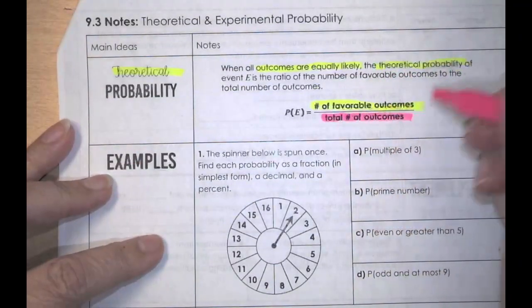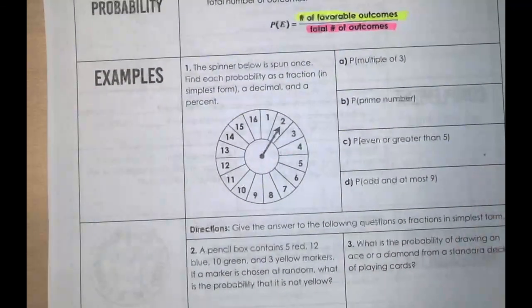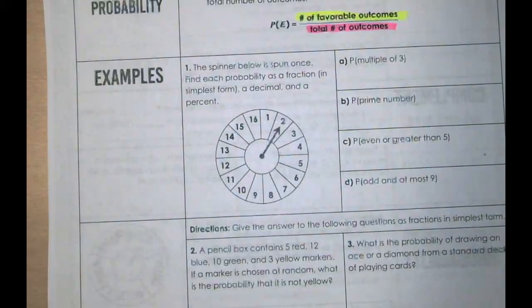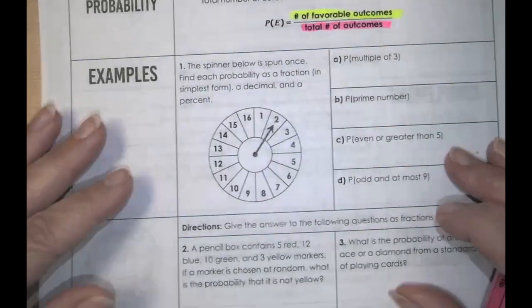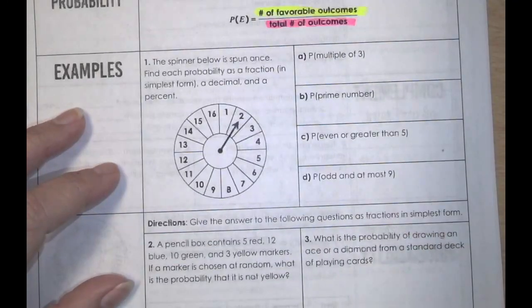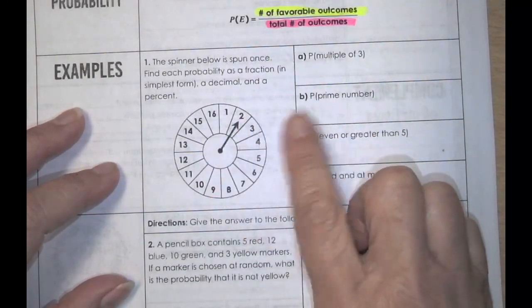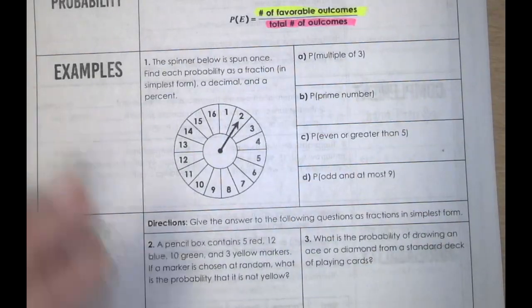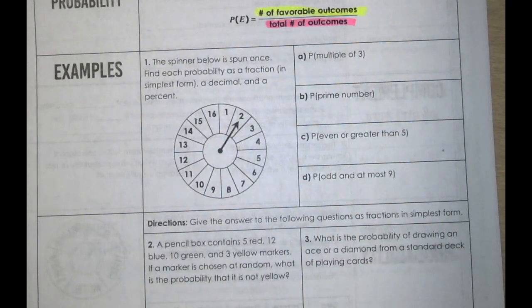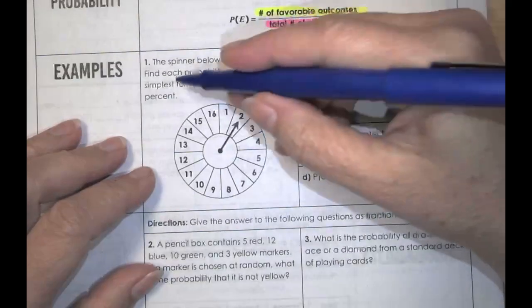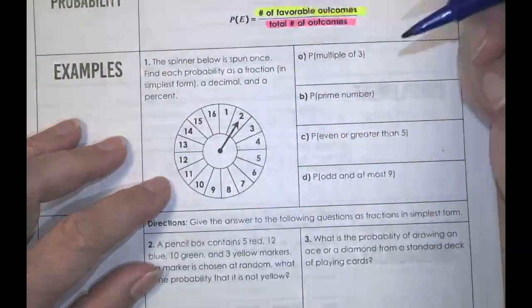Let's look at an example. I'm not going to actually perform an experiment. I'm not going to actually spin this spinner and see what happens. I'm going to talk about, in theory, what could happen. So if you spun it once, write each probability as a fraction, in simplest terms, a decimal, and a percent.